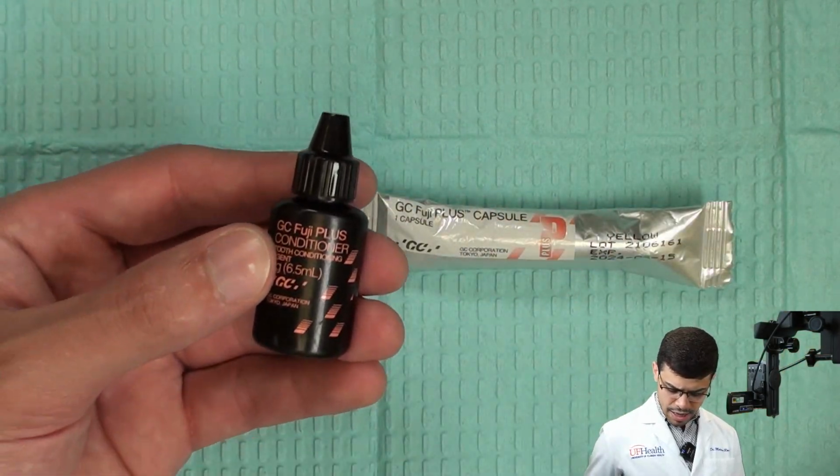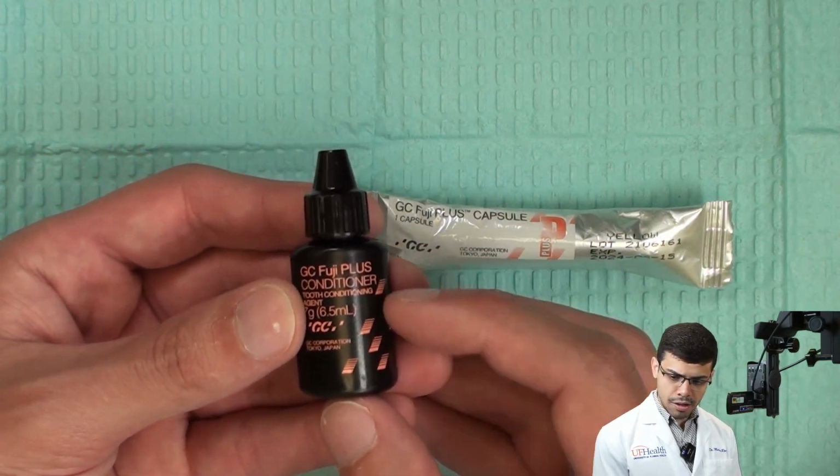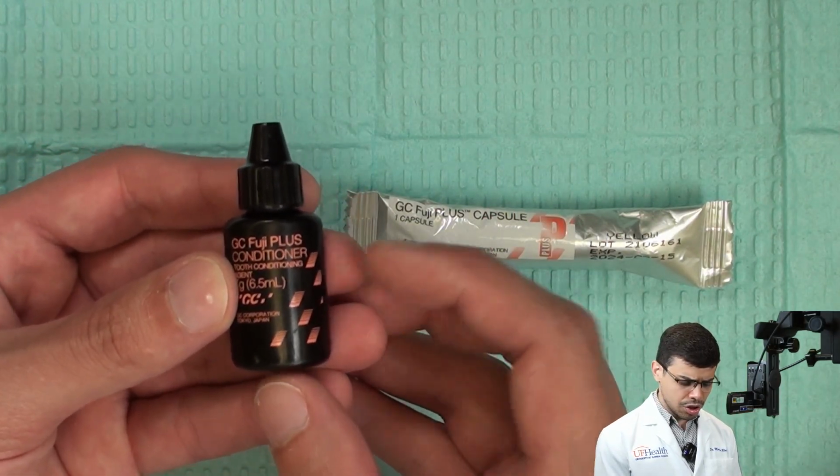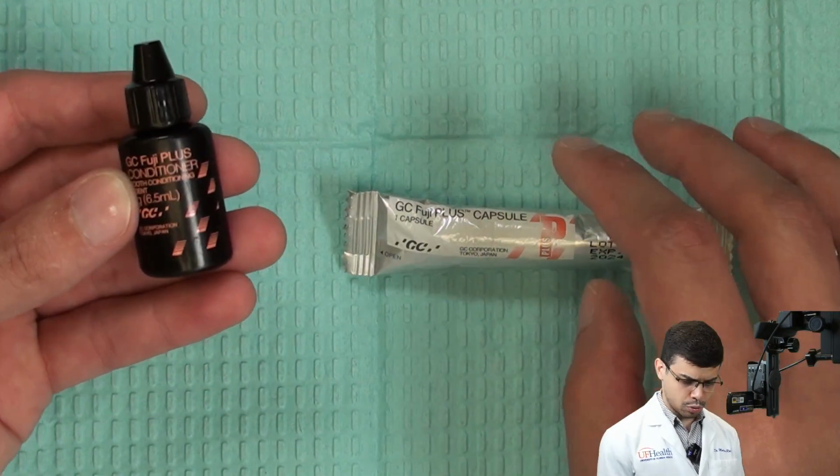Pay attention that the cavity conditioner is different. You see that the bottle is black and pink. This is a cavity conditioner for these types of luting materials.